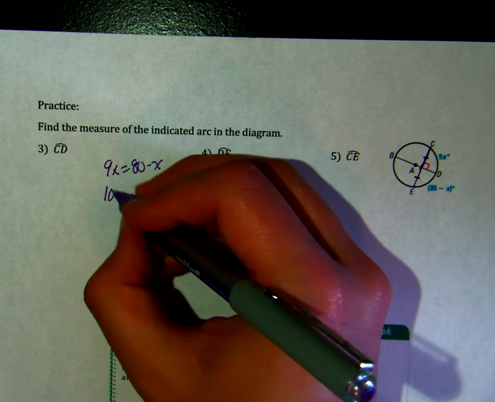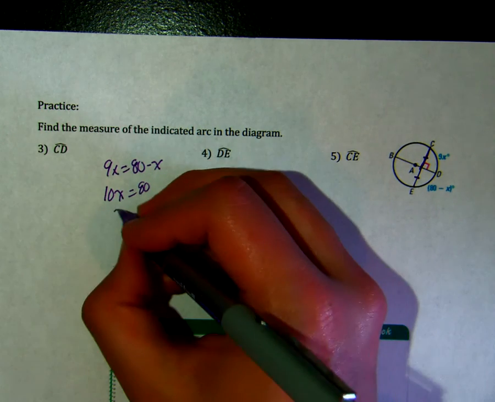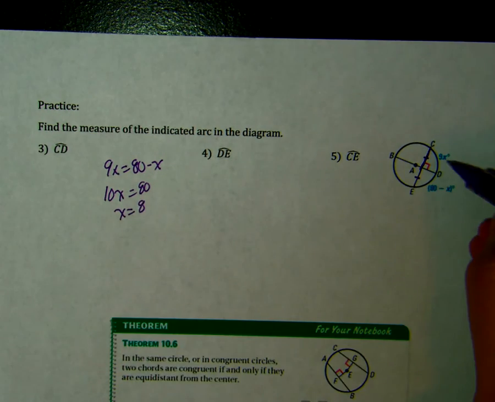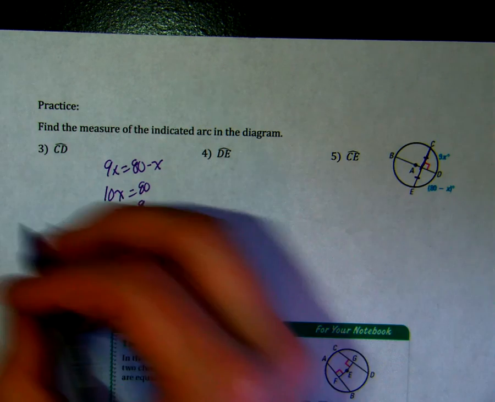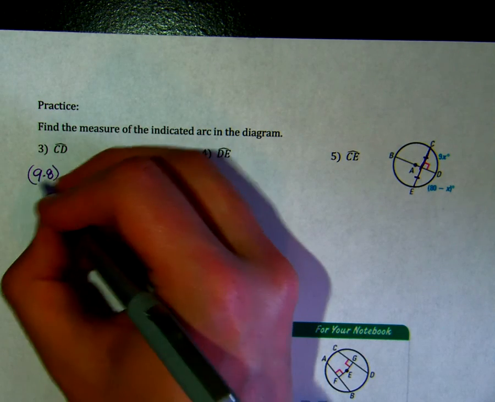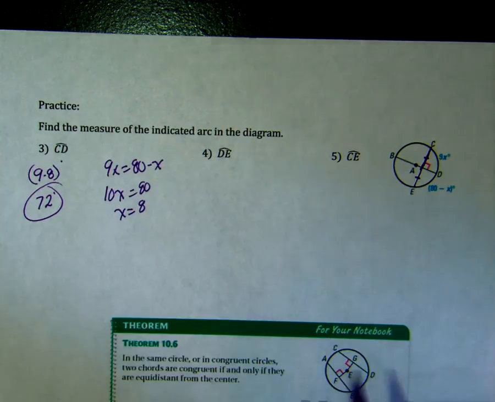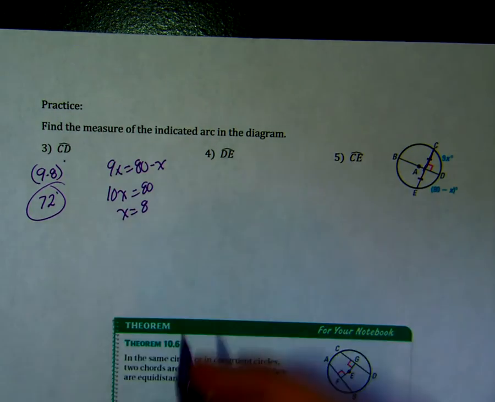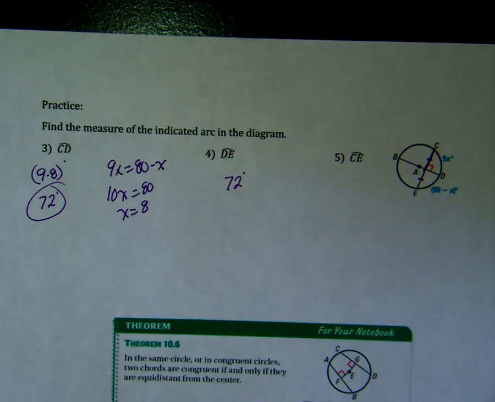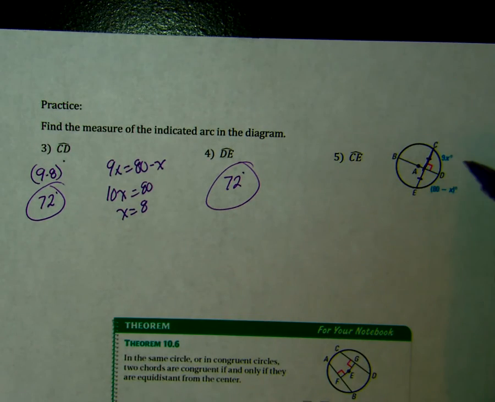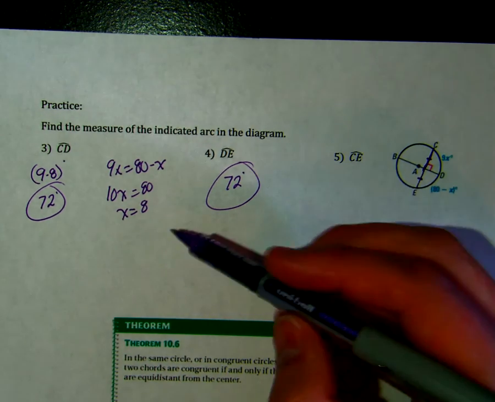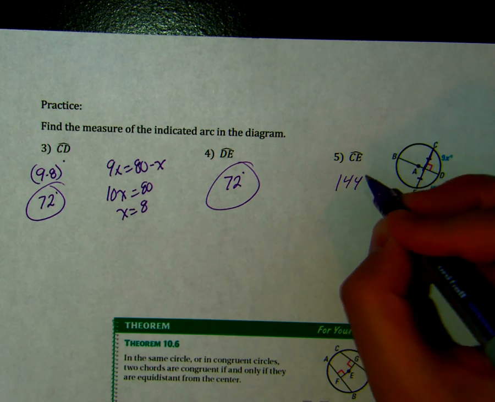We can add x to both sides, and then divide by 10. You should get x equals 8, which means CD is 9 times 8 degrees. That's 72 degrees. DE should be congruent to that, so this is also 72 degrees. And then CE is the whole thing. That's 72 plus 72, that's 144 degrees.